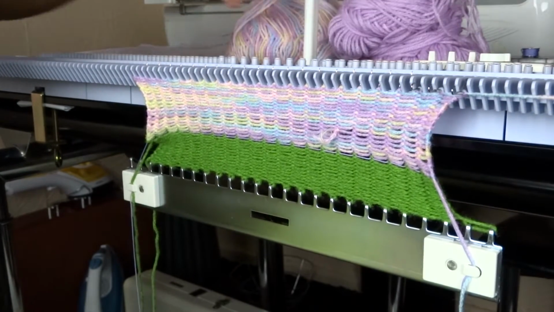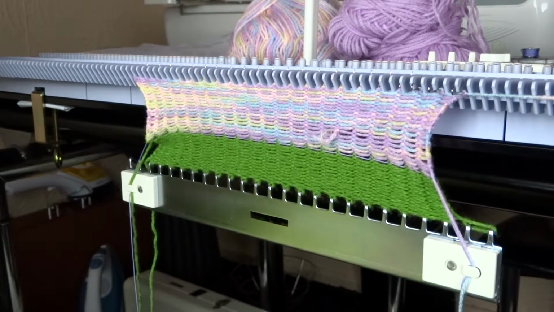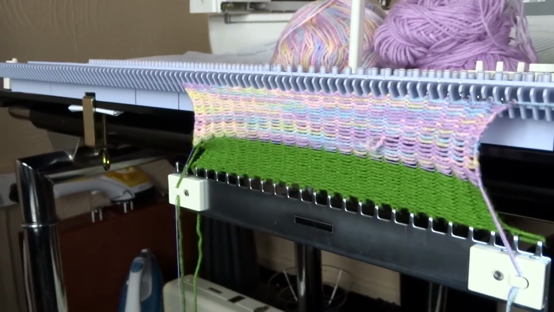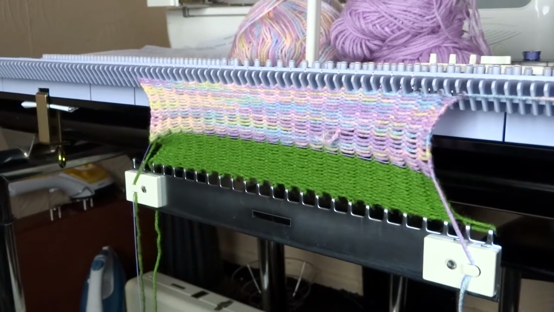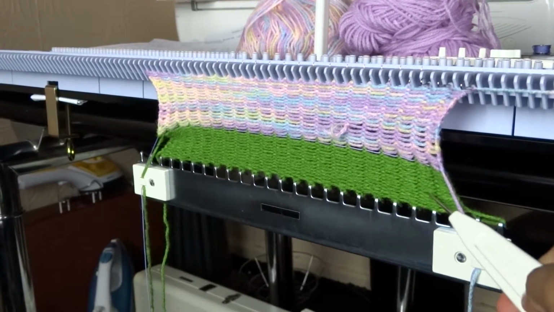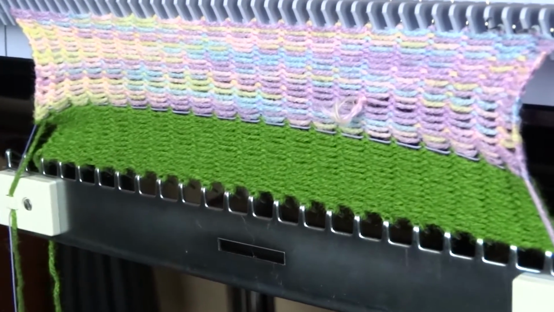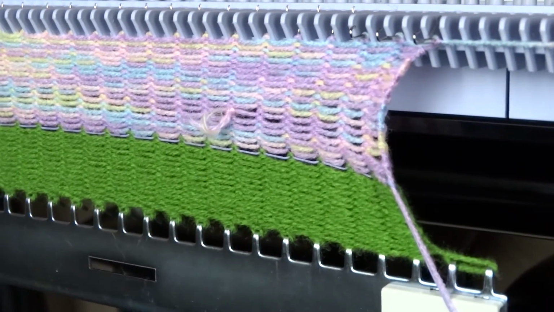Sorry, 18. It's 18 now, and it's time for me to pick the loop of my yarn. I'll just zoom in so that you can see how I'm going to pick the loop of my yarn. Okay. Zoom out a little.